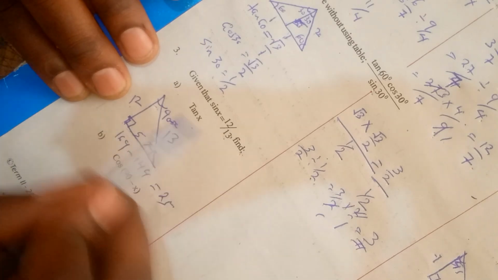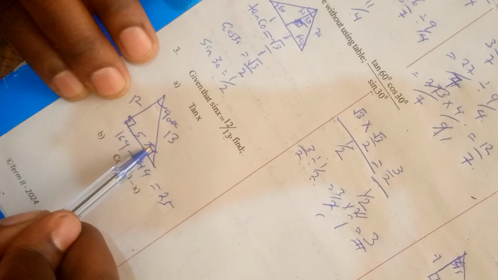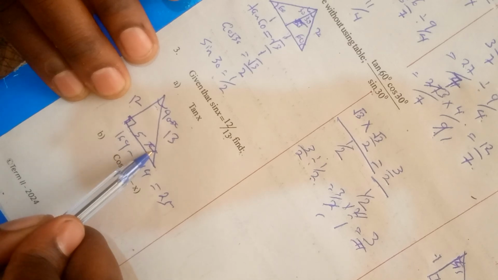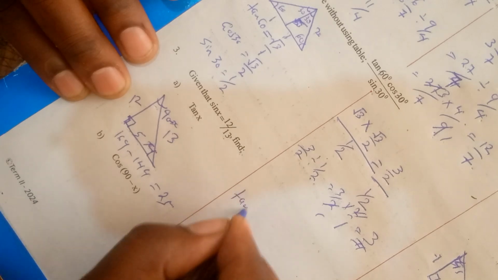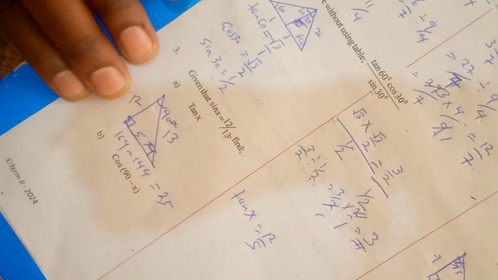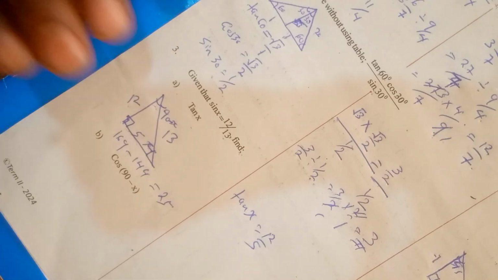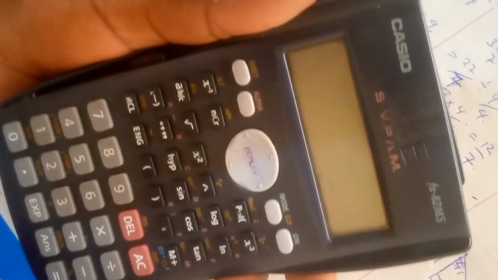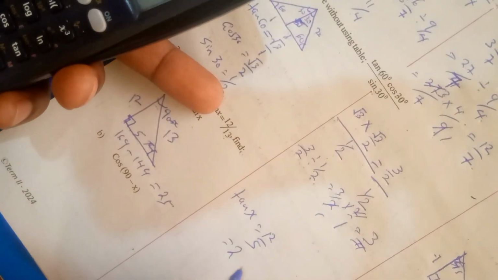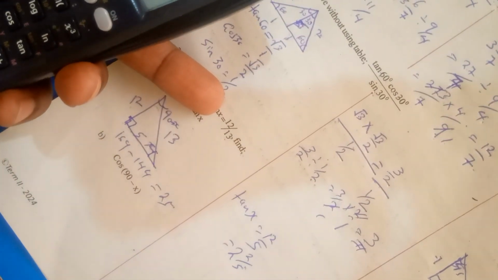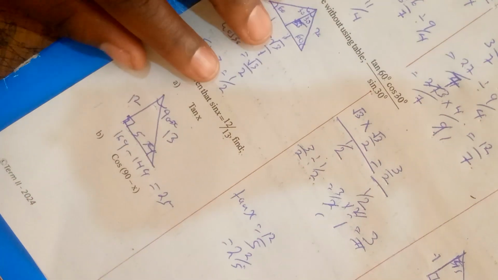Now the question is saying find tan x. So tan x will be opposite over adjacent. So I'm saying tan x will be 12 over 5. But are we going to leave our answer as an improper fraction, 12 over 5? No, we need to change it to a mixed fraction using our calculator. 12 over 5 as a mixed fraction will become 2 and 2 over 5. This is what the examiner will agree with, not leaving the answer as improper.